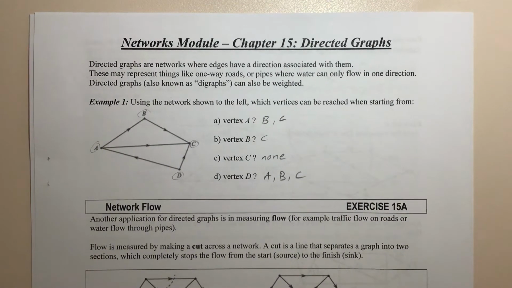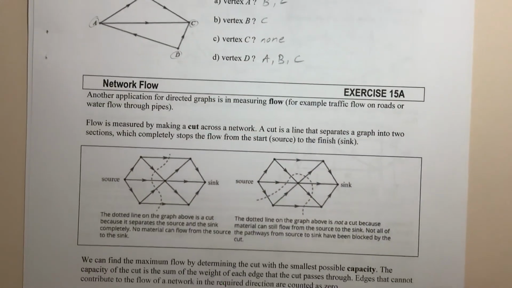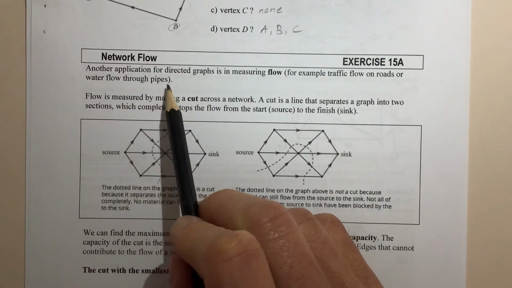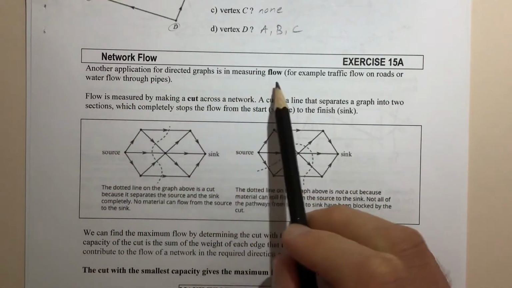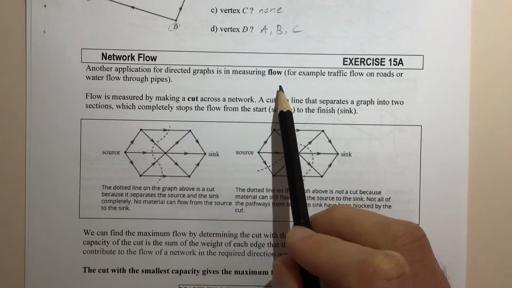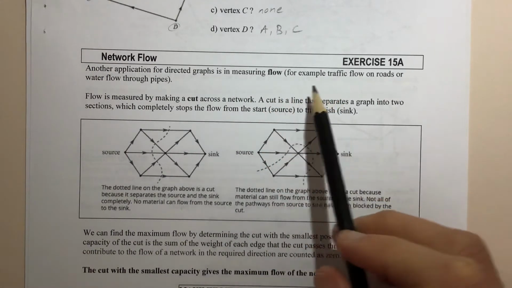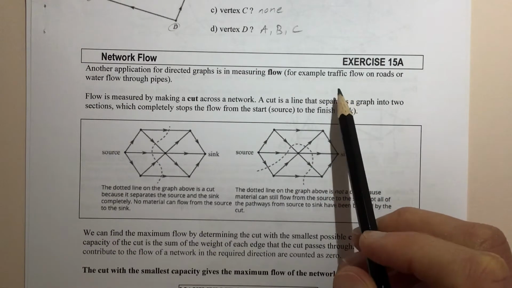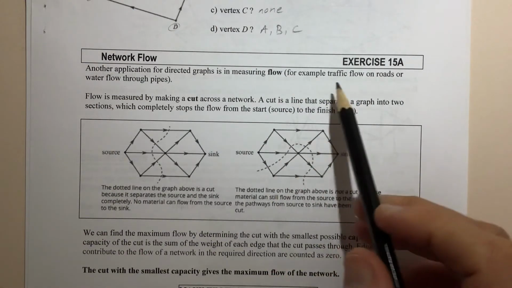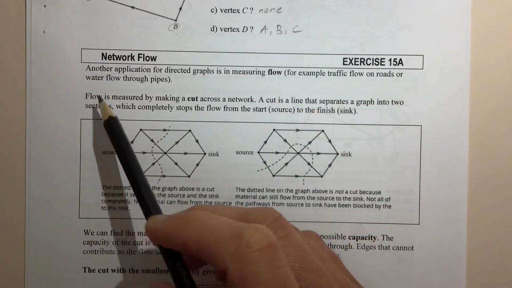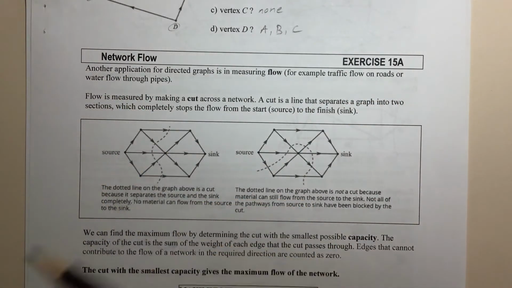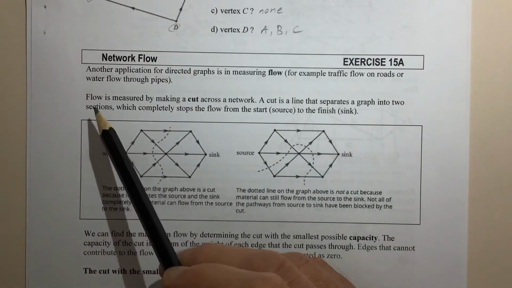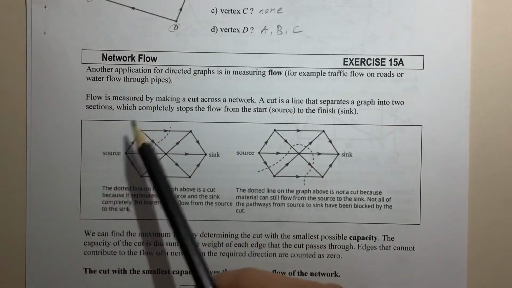Okay. So one of the many applications of directed graphs is in measuring what we call flow through a network. A common example of this might be traffic flow, like how many cars can be on a road at the same time, or how many people can be going through a walkway at a particular time. Or it might be water flow through pipes, the amount of liters that can go through a pipe at any given time.